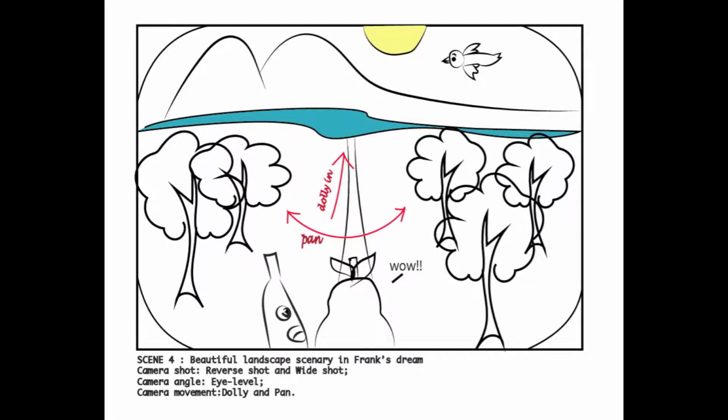The next scene is the dream scene. The camera shot here is reversed and wide shot. Camera angle would be eye level. Camera movement would be dolly and pan. This is a dream scene that begins with the student Frank looking at a beautiful scenery with mountains, flowing river, chirping birds. And this we're going to shoot using reverse and wide shot. The student Frank is walking and wandering around with his friend Jack in this scene.